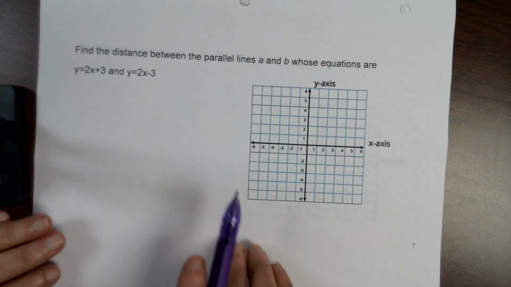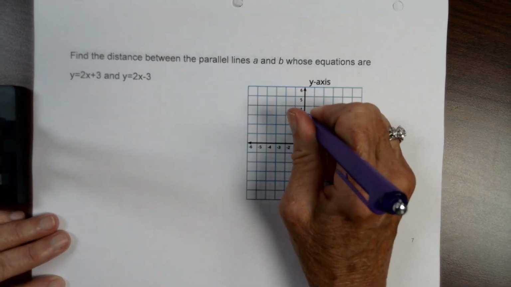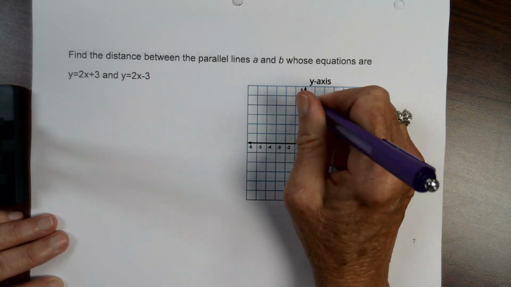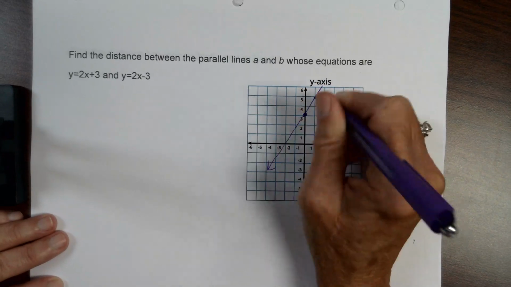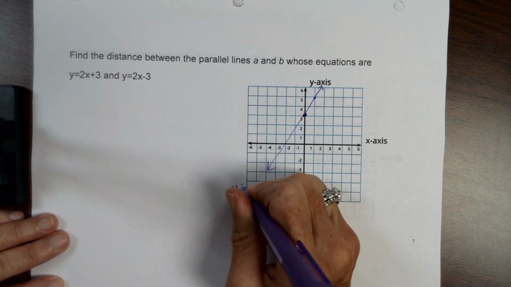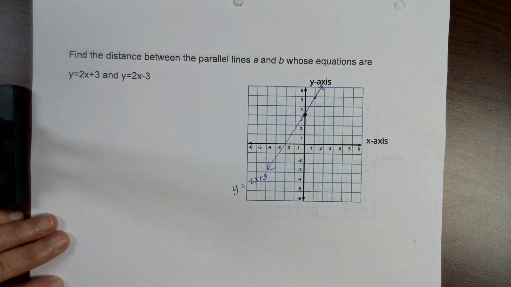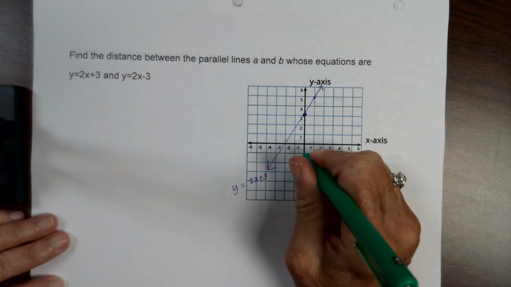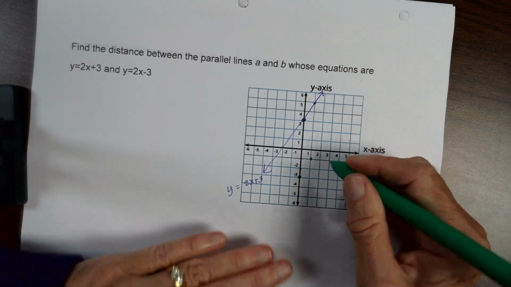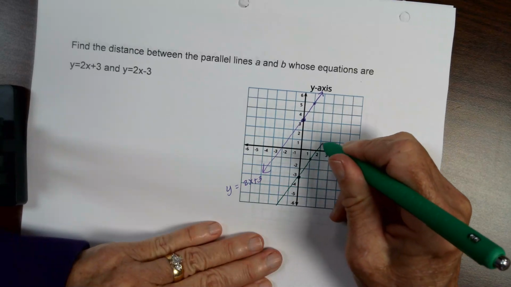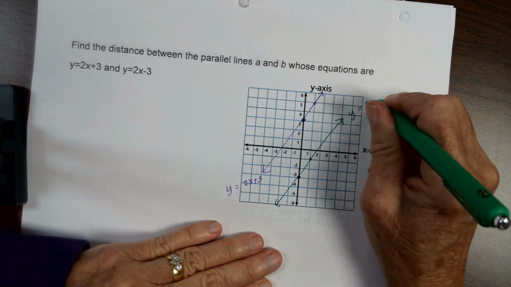Okay, we're going to put these two on the graph. So I'm going to go up 3, and then I'm going to go up 2 and over to the right 1. So this should be the equation, y is equal to 2x plus 3. I think if you color code it, it will help you see it. We'll do the other one in green. So 1, 2, 3, there's my y-intercept. I'm going to go up 2 and to the right 1. This is y is equal to 2x minus 3.